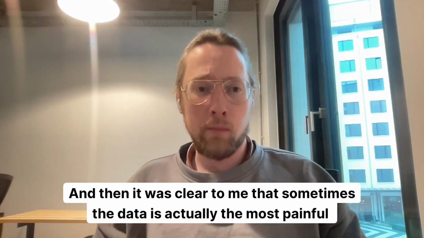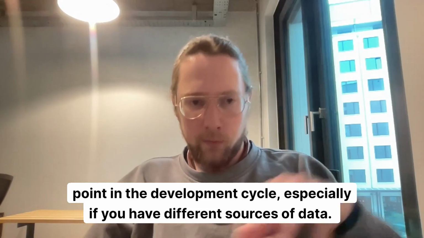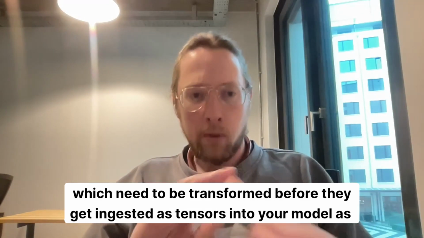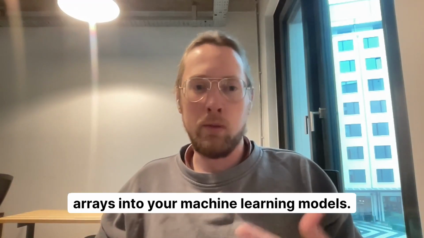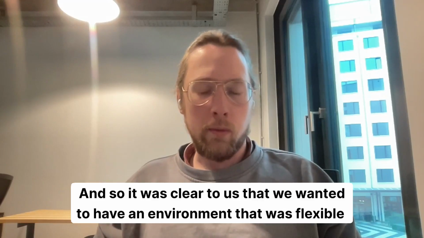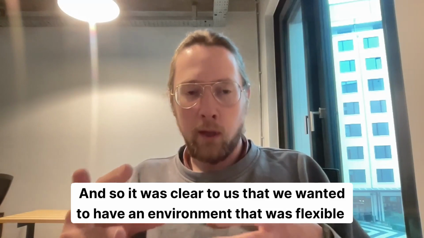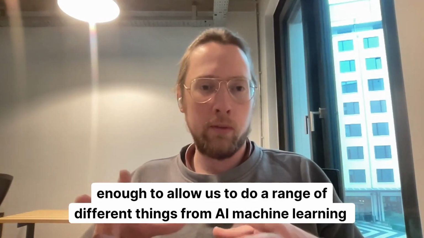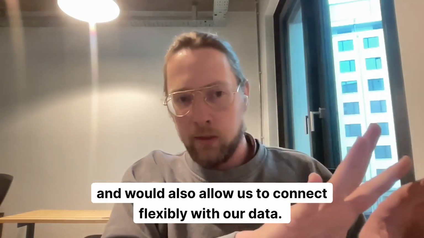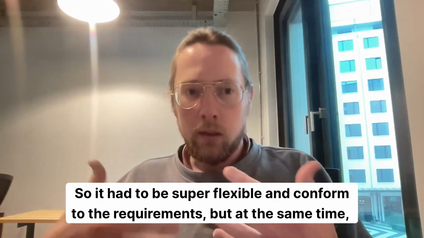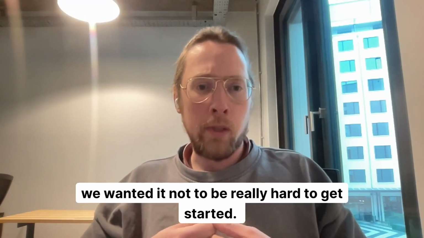And then it was clear to me that sometimes the data is actually the most painful point in the development cycle, especially if you have different sources of data which need to be transformed before they get ingested as tensors into your model or as arrays into your machine learning models. And so it was clear to us that we wanted to have an environment that was flexible enough to allow us to do a range of different things from AI and machine learning, and would also allow us to connect flexibly with our data. So it had to be super flexible and conform to the requirements, but at the same time, we wanted it not to be really hard to get started.